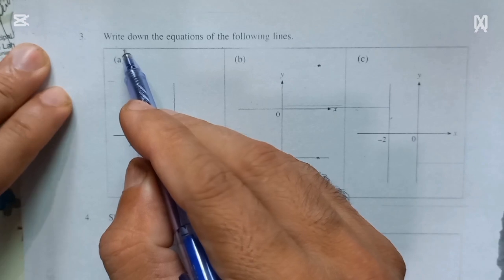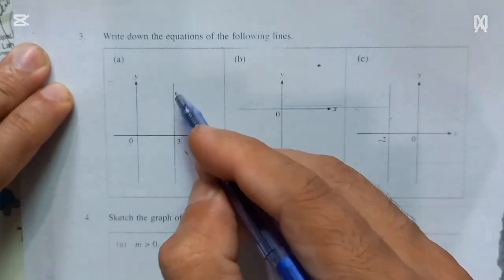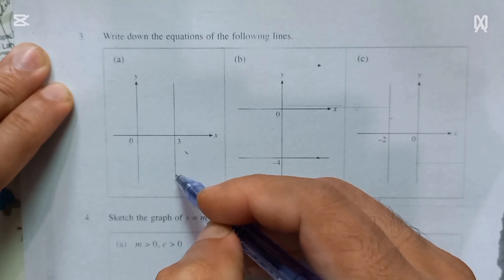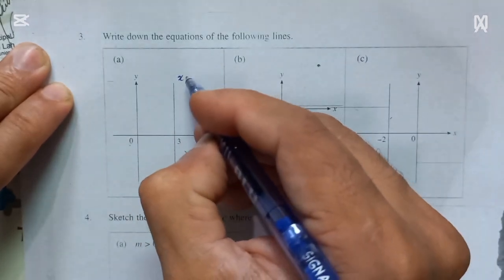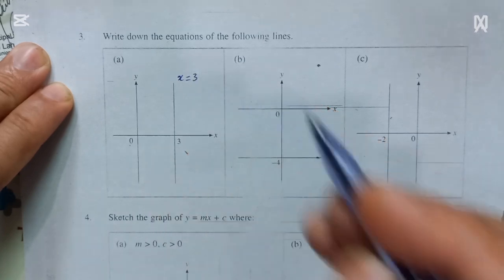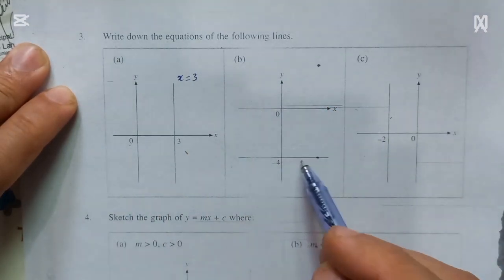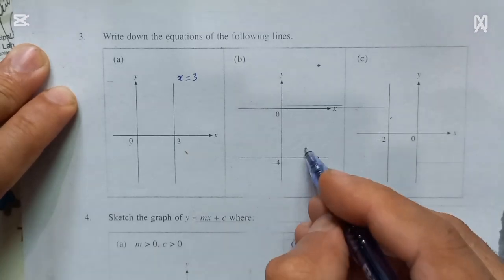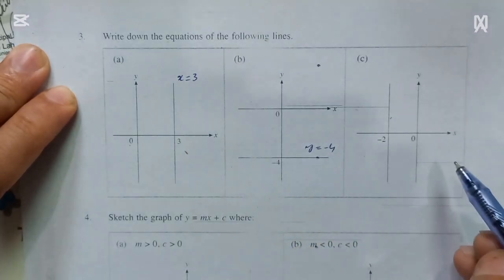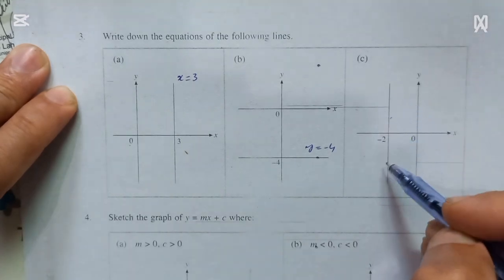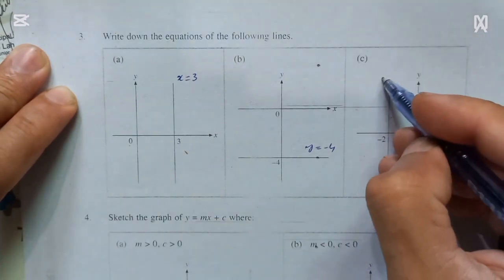The statement of the question is, write down the equations of the following lines. So this line is parallel to the y-axis. So the equation of the line will be x is equal to 3. This line is parallel to the x-axis. So the equation of the line will be y is equal to minus 4. And this line is parallel to the y-axis. So the equation of the line will be x is equal to minus 2.